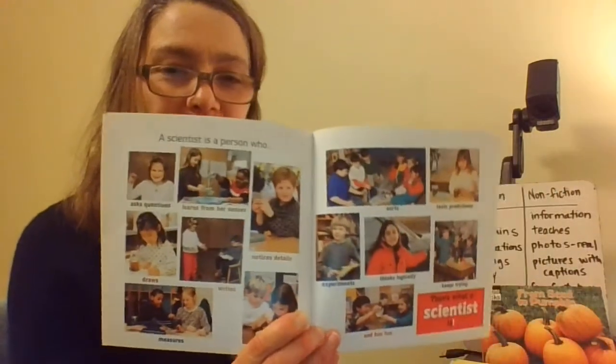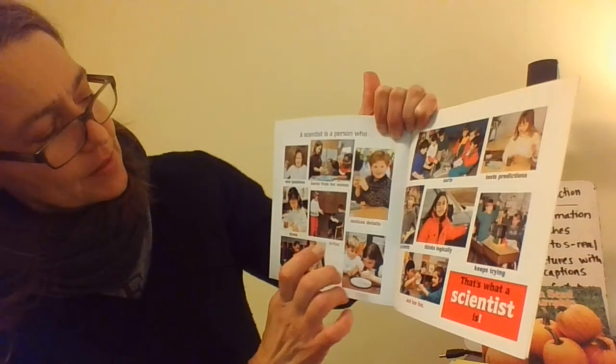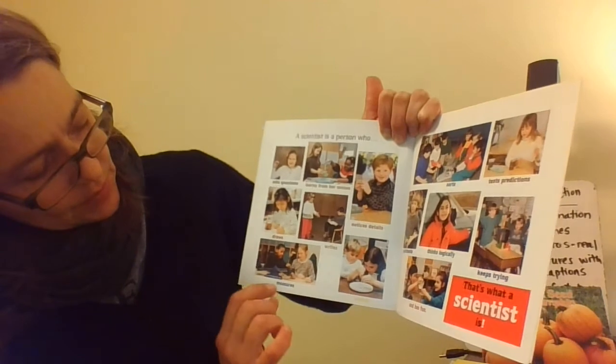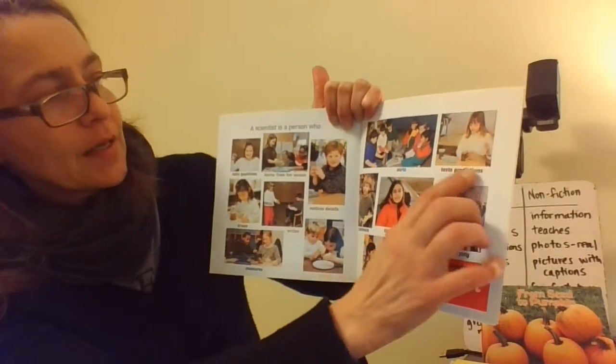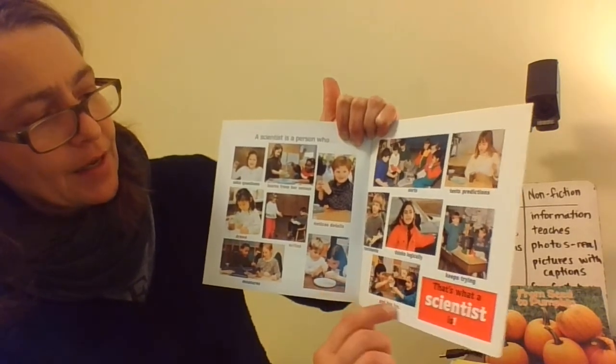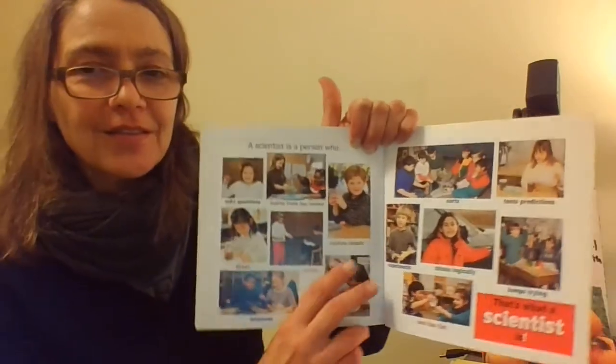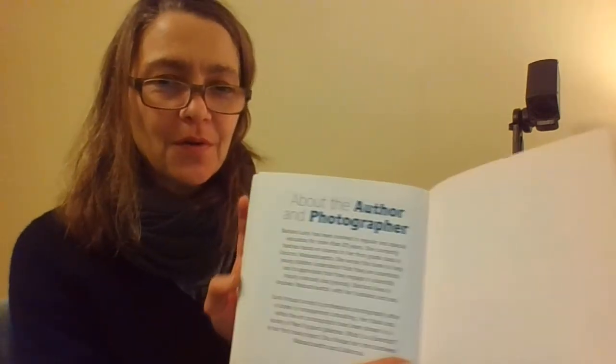A scientist is a person who, and these are all your important words, asks questions, notices detail, draws, writes, counts, measures, sorts, tests predictions, experiments, thinks logically, keeps trying, and has fun. That's what a scientist is. And science, the field of science, is filled with so many fun jobs. Meteorologist is just one of them, the one we're learning about now.